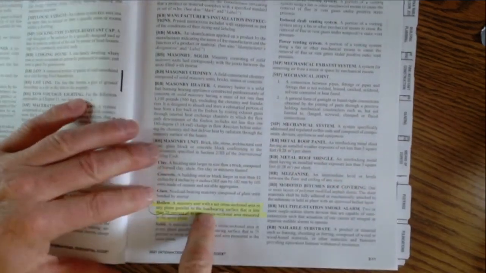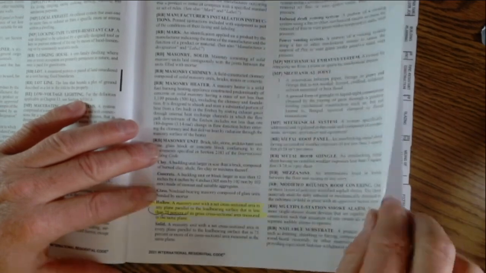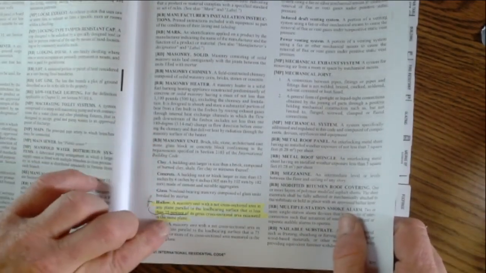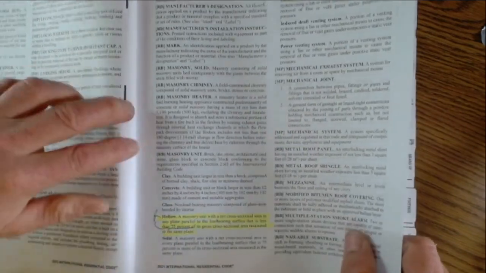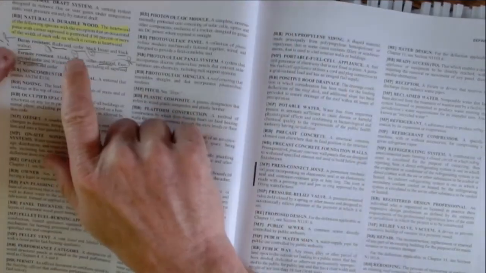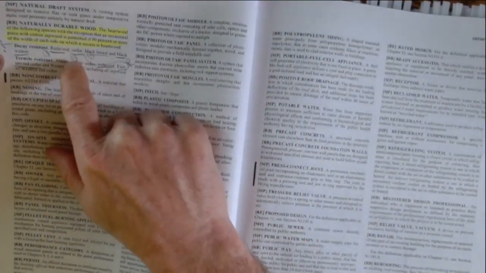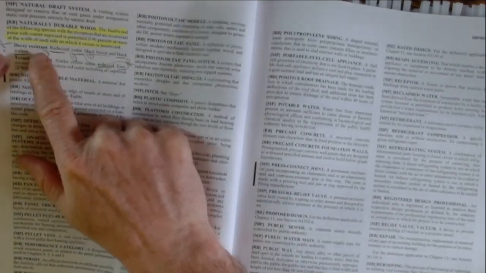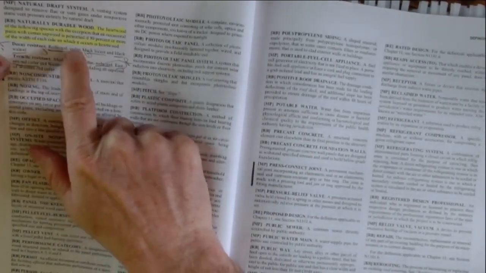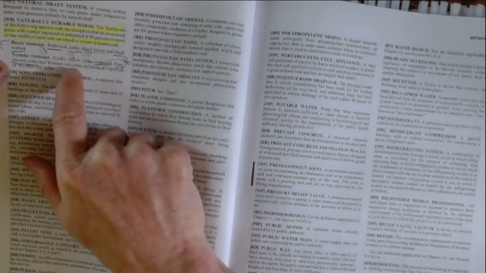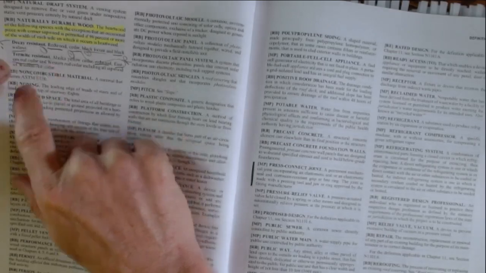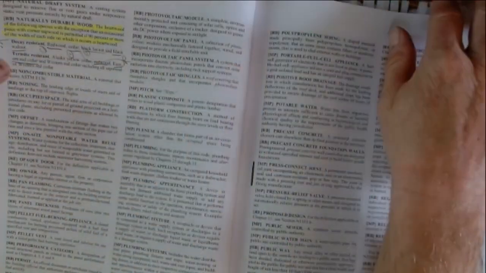A masonry unit, MCU, masonry concrete unit. Understand that 75% of its cross-section area is hollow. It's the definition of a hollow unit. That'll come up occasionally. Natural durable wood. Know that cedar is decay resistant and termite resistant. Eastern cedar is both decay and termite resistant. Redwood is as well.